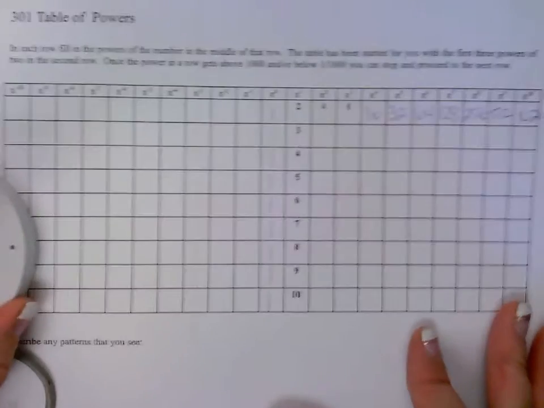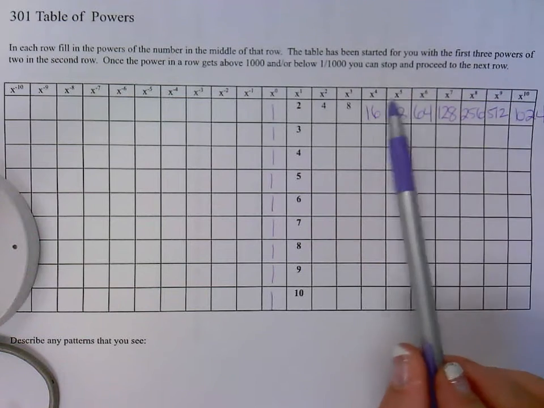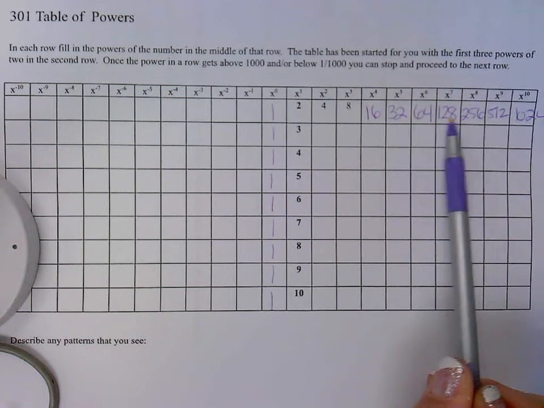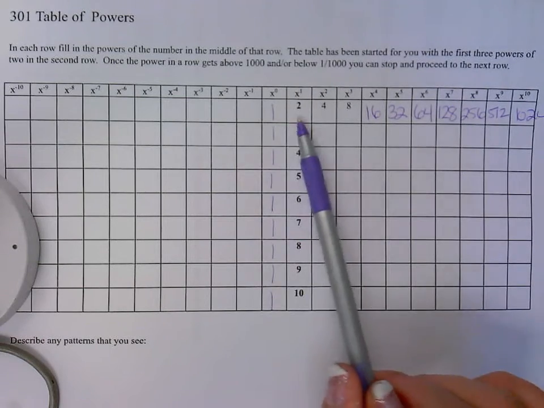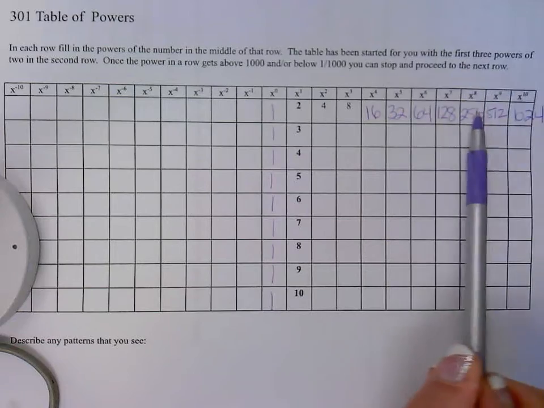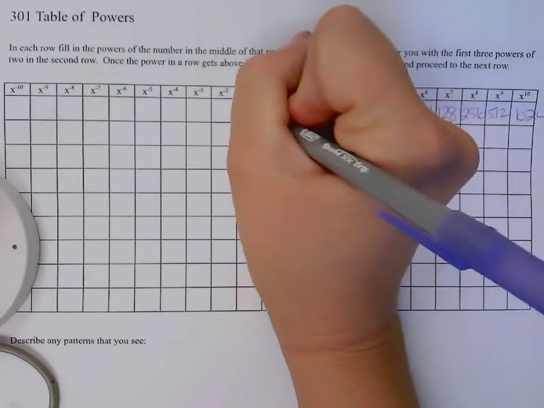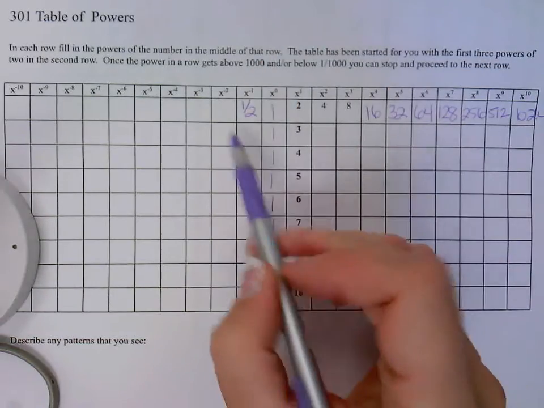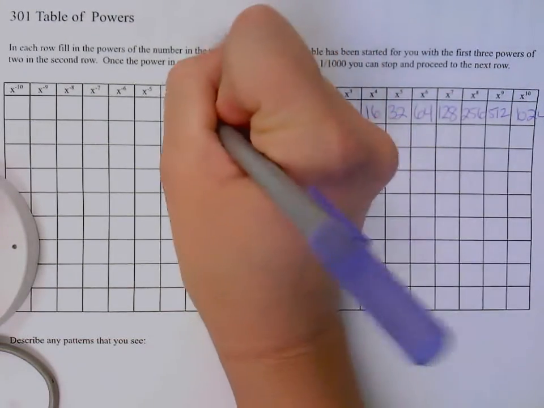So the 2 row is the only row that you can even get to 1,000. So 16, 32, 64, 128, you're doubling it, right? You're multiplying by 2. To fill in the row to the left, it's just the reciprocal of all those answers. So the reciprocal of 2 is 1/2. Then the reciprocal of 4 is 1/4, 1/8.